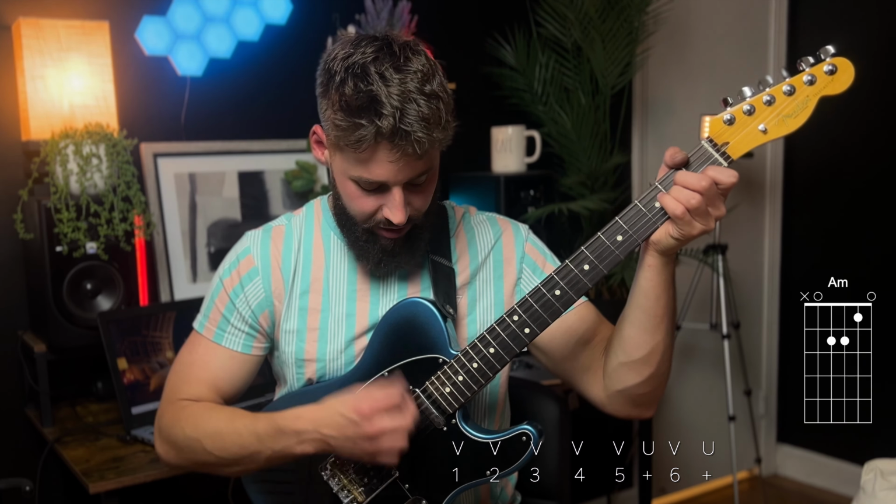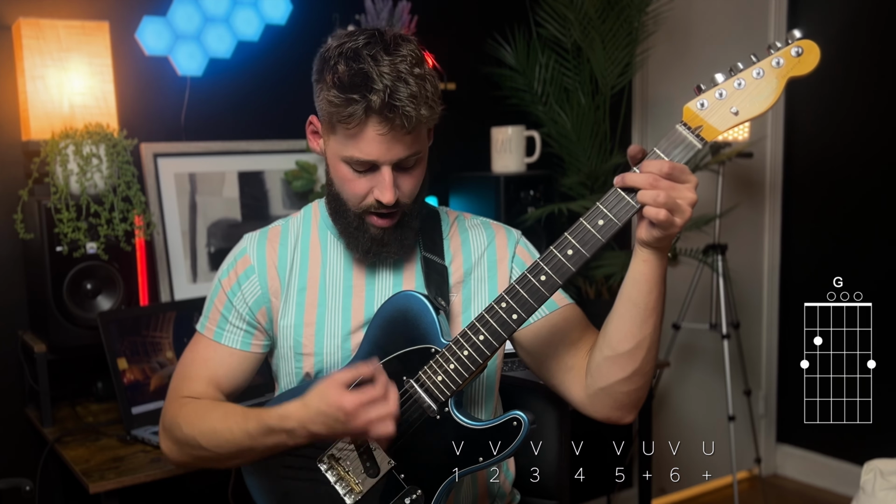1, 2, 3, 4, 5, and 6, and 1, 2, 3, 4, 5, and 6, and lift up all your fingers to play G. 1, 2, 3, 4, 5 and 6, and 1, 2, 3, 4, 5 and 6, and lift up. F major 7. 1, 2, 3, 4, 5 and 6, and 1, 2, 3, 4, 5 and 6, and lift up your second, third finger. Go back to C.